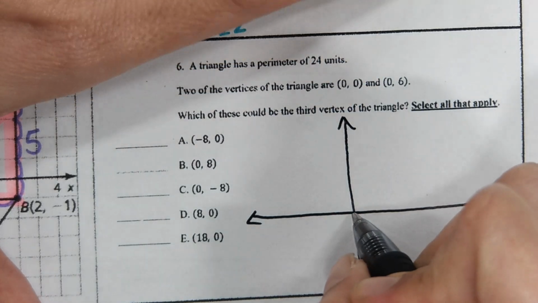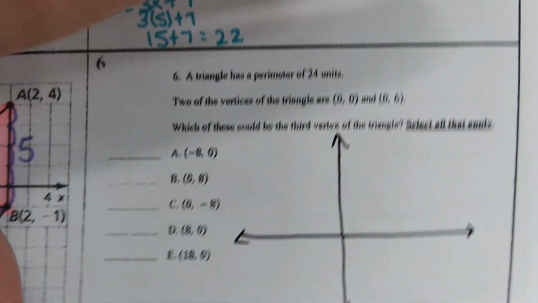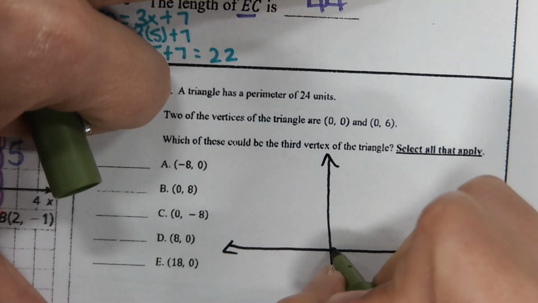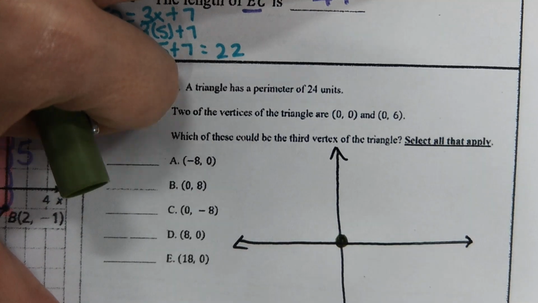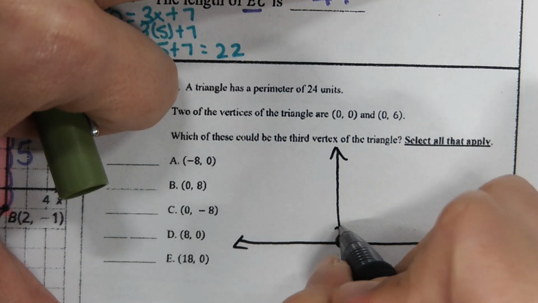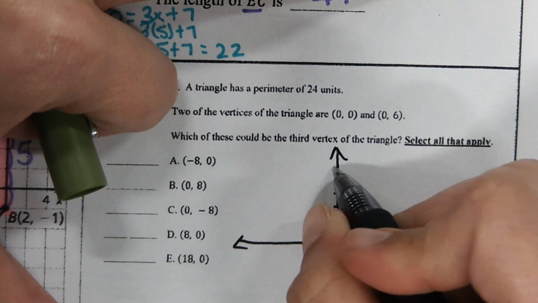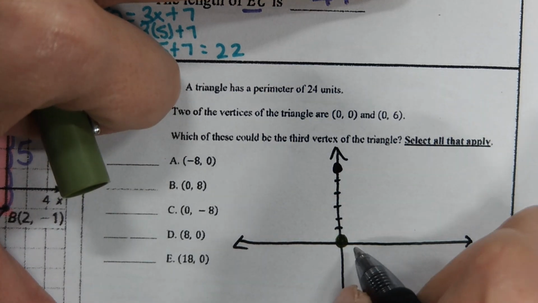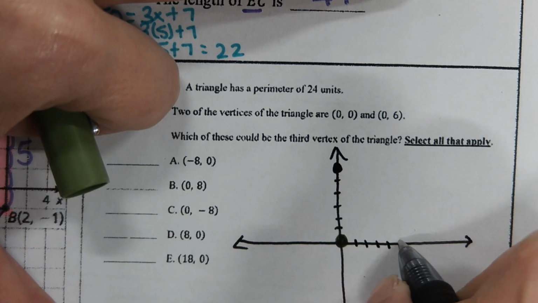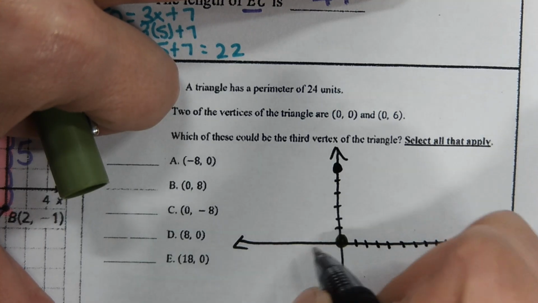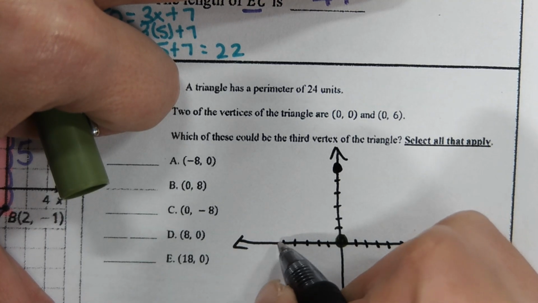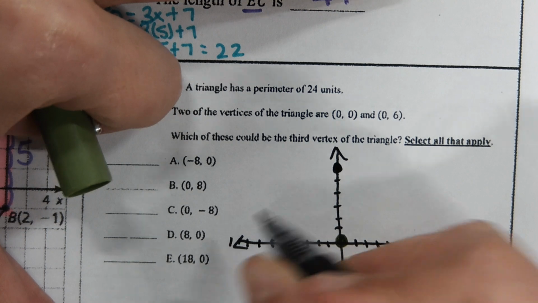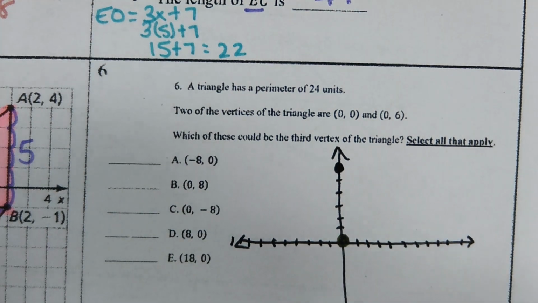So one of the points of the triangle is at 0, 0. And then another point is at 0, 6. 1, 2, 3, 4, 5, 6. Four, five, 6. I just went 10 in each direction, so I had something to work with.